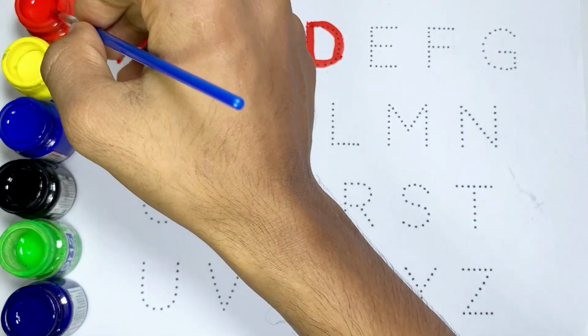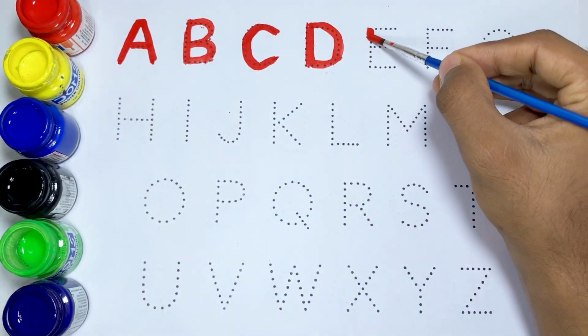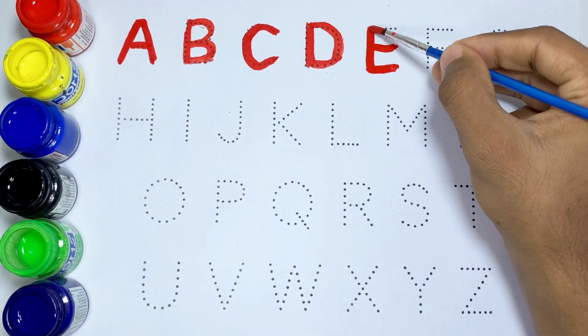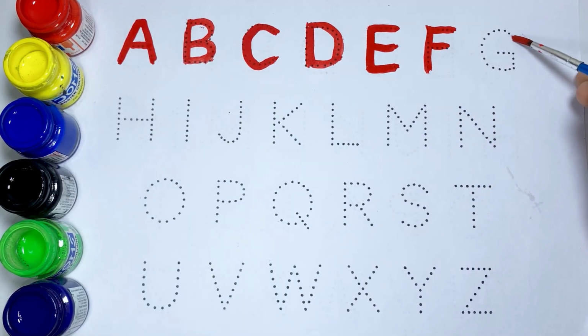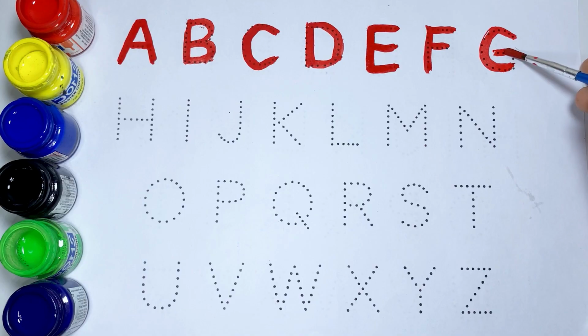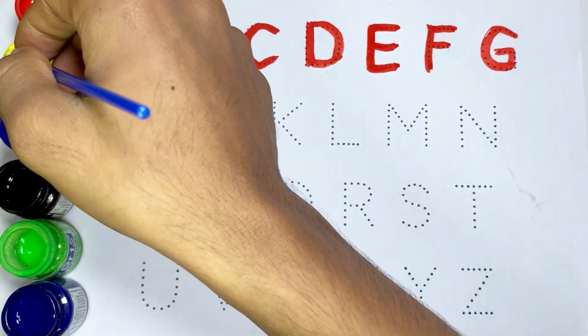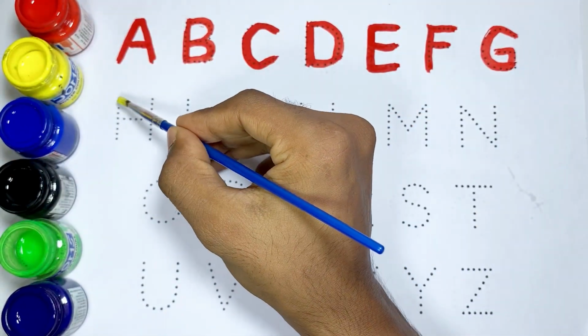D for dog. E for elephant. F for fish. G for God. Kids, now you draw H, the alphabets of H, and use yellow color.